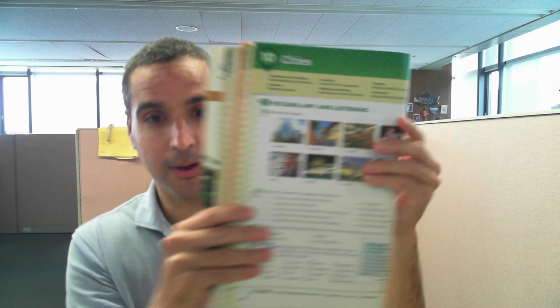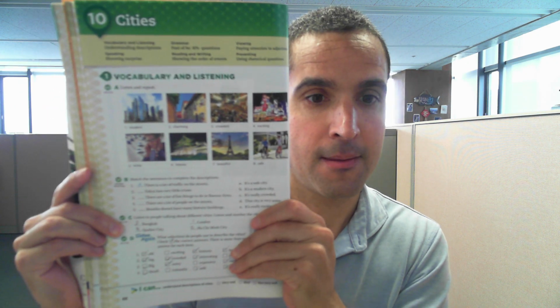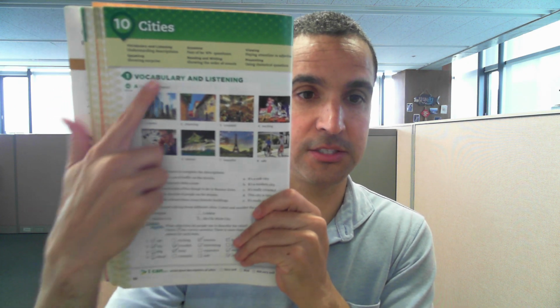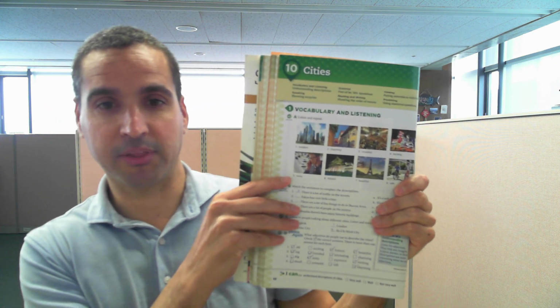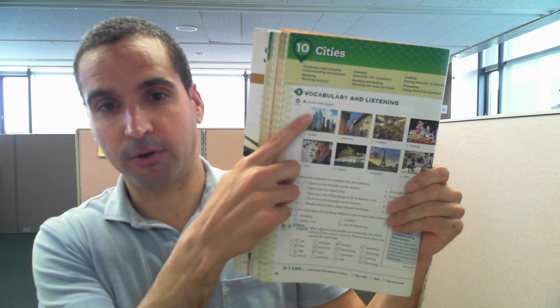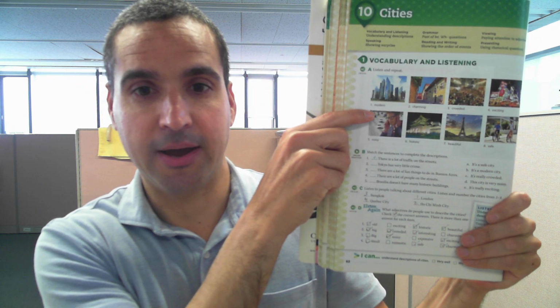Okay, so today we'll do Unit 10. We'll talk about cities today. So we'll take a look at the vocabulary first. All right, so you guys look at the photos, and I will say the words, and then you guys can repeat it. Okay, so listen and repeat. So the first city is modern, right? A very new city, new buildings and new streets, right? We say that's a modern city.